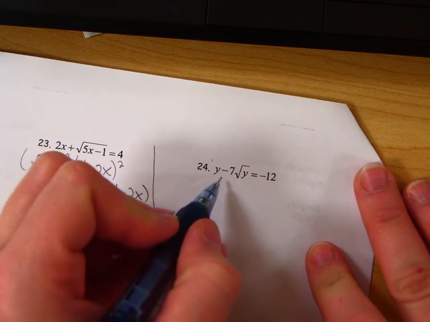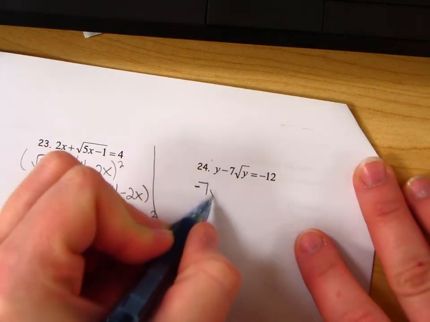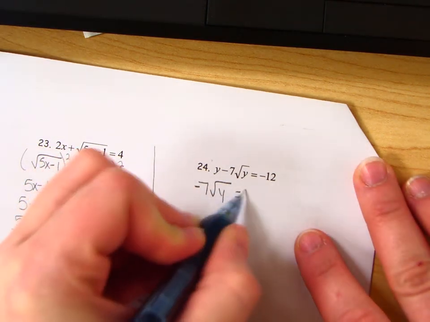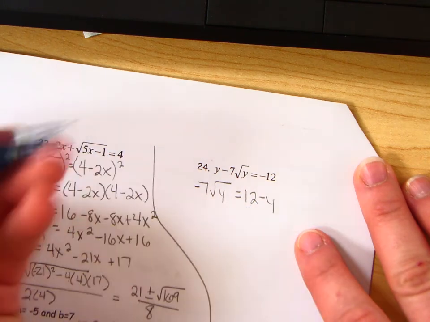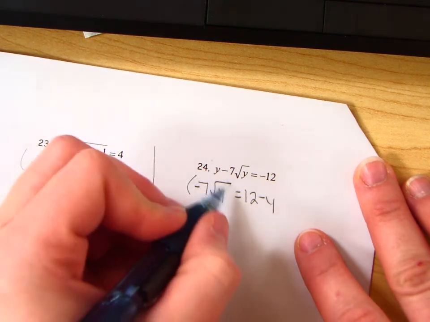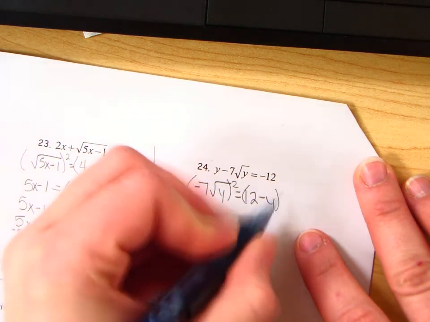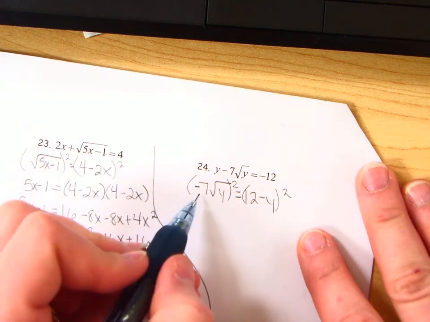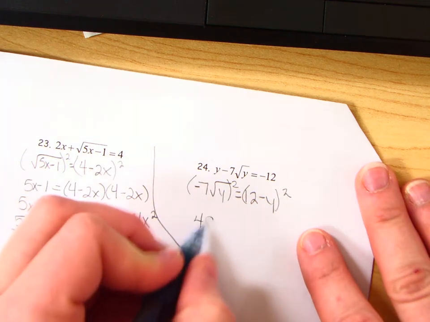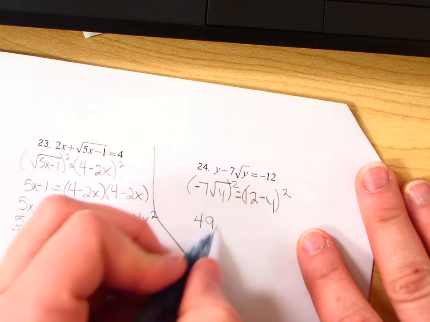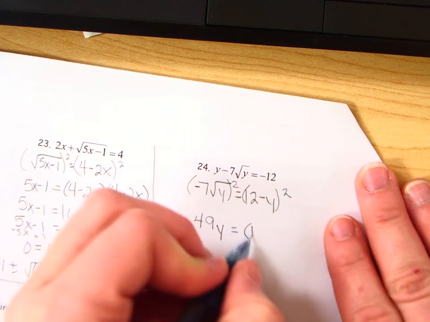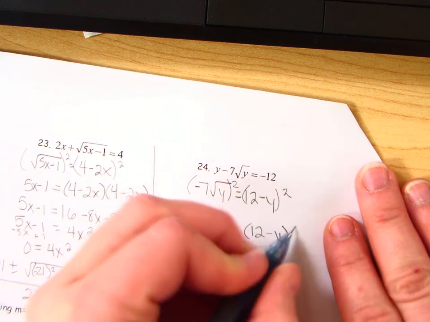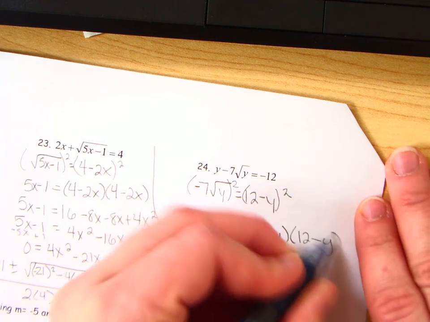We're going to take that y to the other side. So it was negative 7 square root of y equals 12 minus y. Then you square both sides. This is going to be 7 squared, which is positive 49, and then the square root of y squared just turns into y. And then you have 12 minus y times 12 minus y, just like you did in the previous problem.